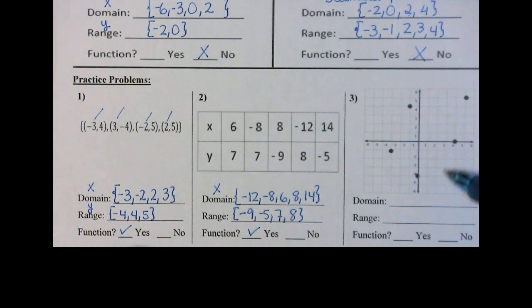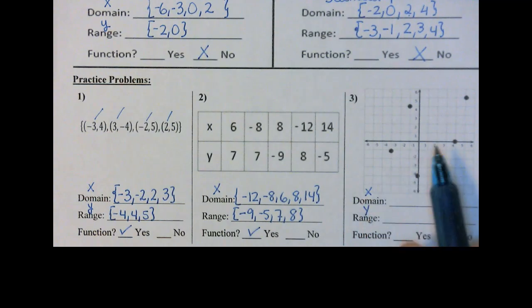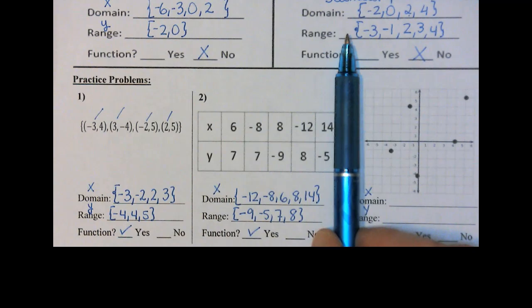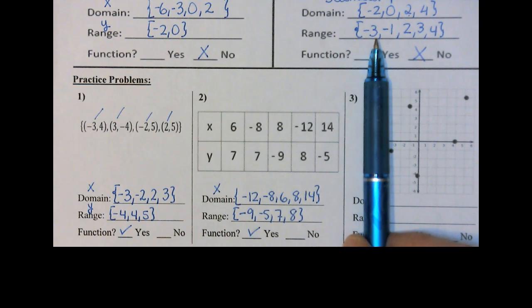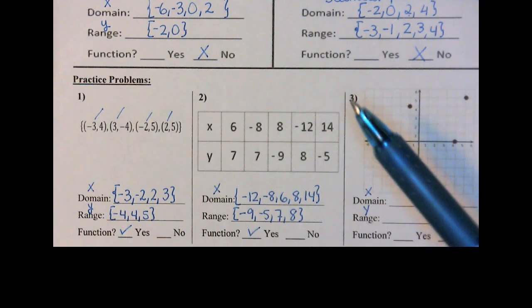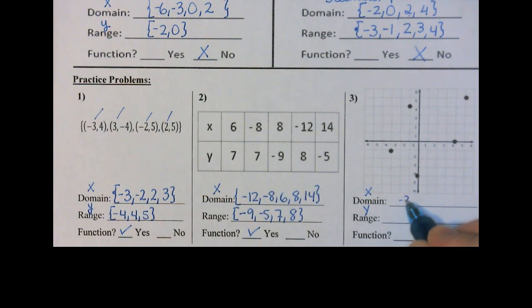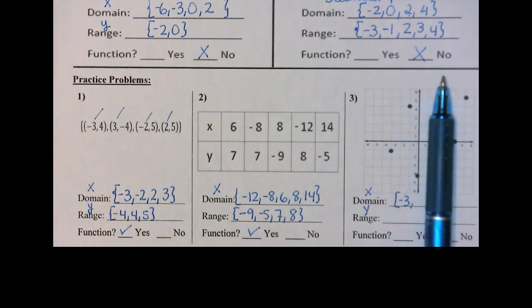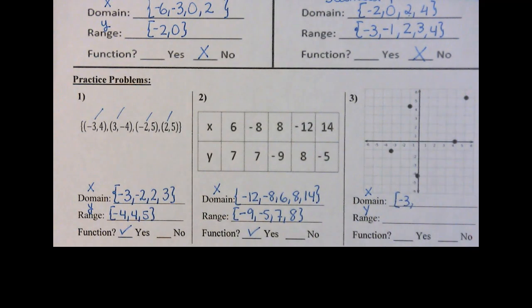And the last one is a scatter plot. So for the domain, we're looking for x, for the range, y. To find the domain, we put the pencil on the vertical and we move it across. And the first place we touch is -3, followed by -1, followed by 0, 4, and 5.